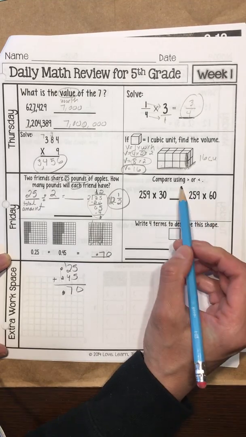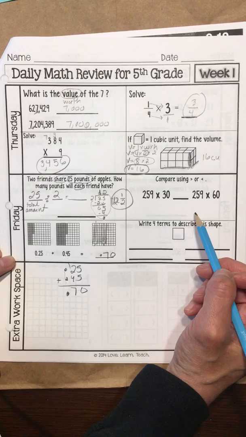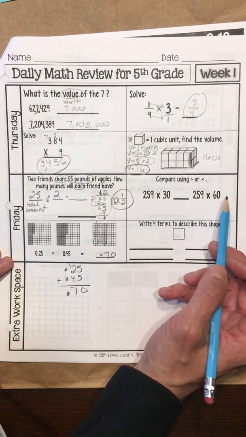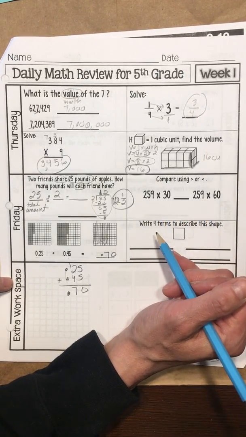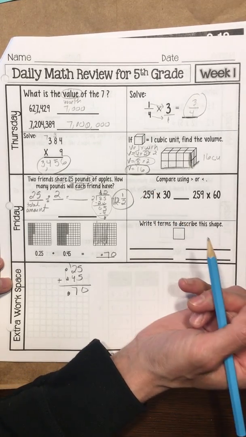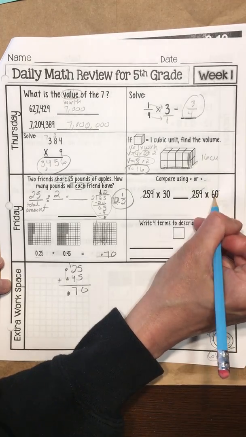Okay. Comparing using greater than, less than, or equal to. Here's the great thing about these comparing problems. You actually do not have to work this out. Okay. When you compare on both sides, if you cross off what is exactly the same, that kind of cancels each other out. So 259 is the same. 259 is the same. This 0 is the same.